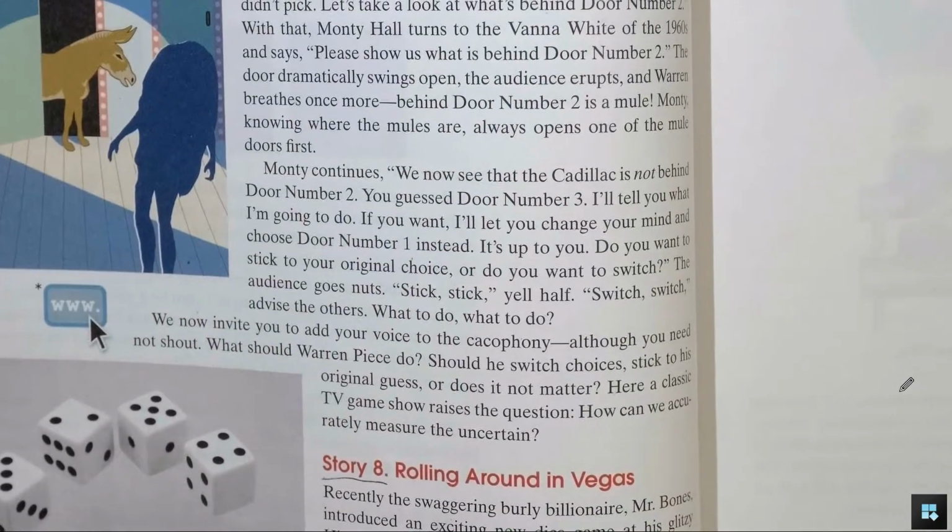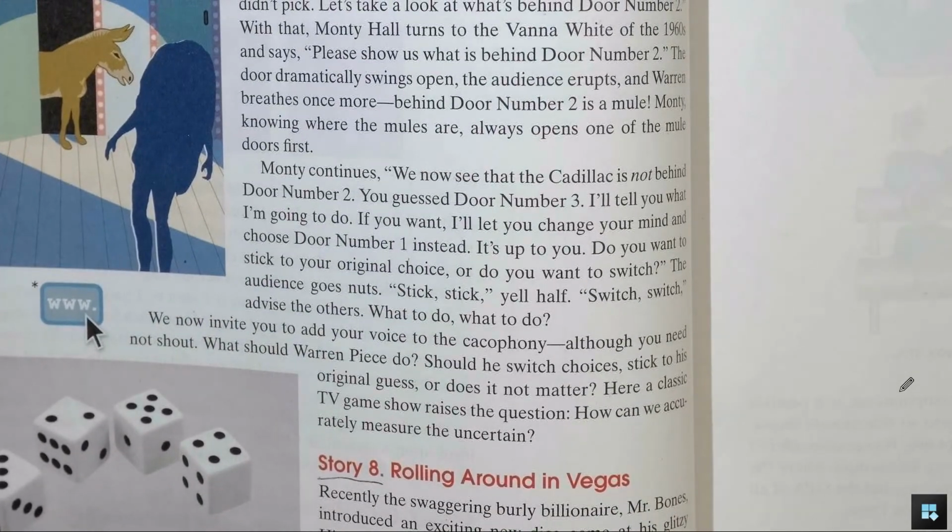Monty continues, now we see that the Cadillac is not behind door number 2. You guessed door number 3. I'll tell you what I'm going to do. If you want, I'll let you change your mind and choose door number 1 instead. It's up to you. Do you want to stick with your original choice, or do you want to switch? The audience goes nuts. Stick! Switch! Advise the others.